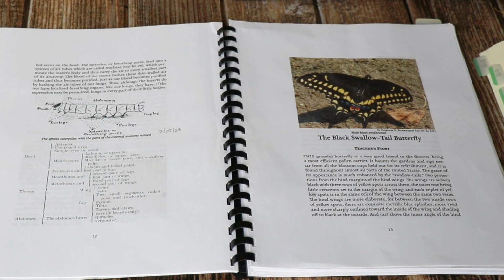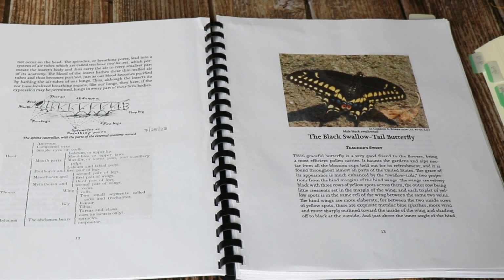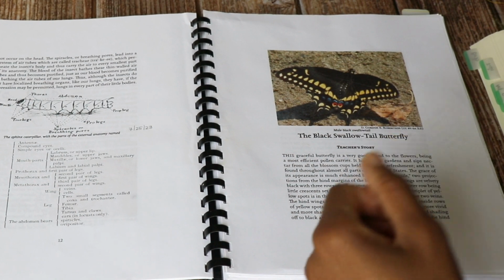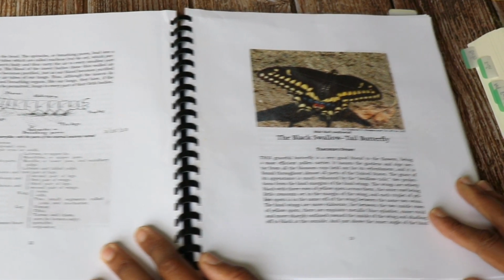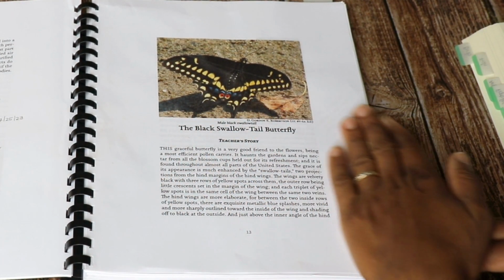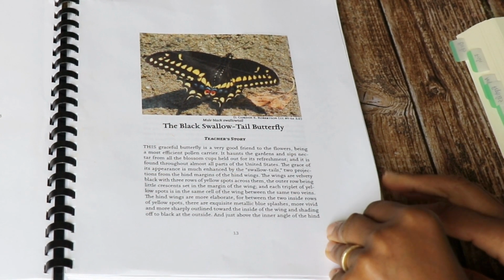So to begin my nature study in my homeschool, what I do is I begin with the foundational text. I will select my topic as we're going through the book, and for this topic that we're doing today, it was the black swallowtail butterfly.